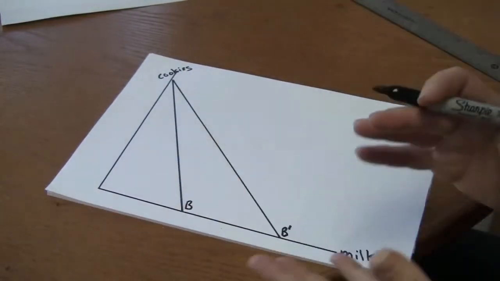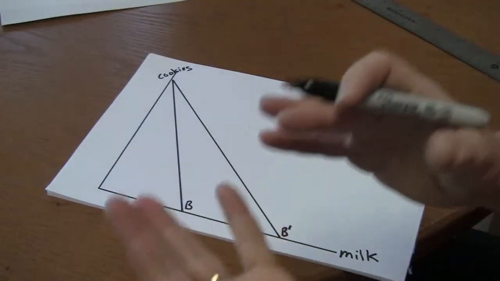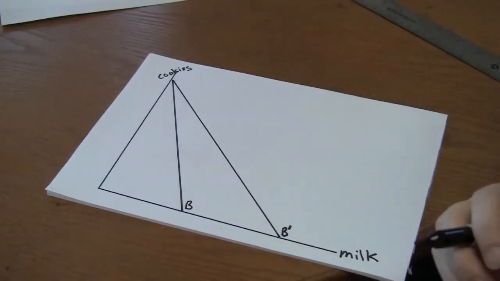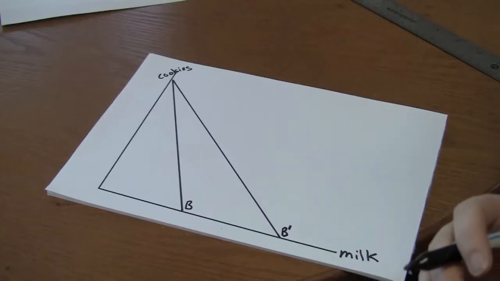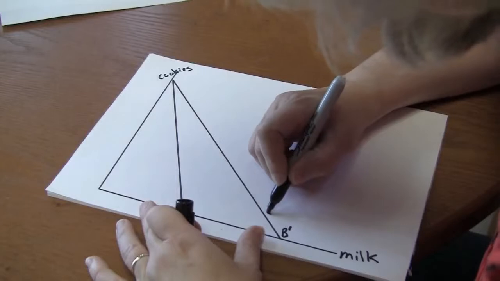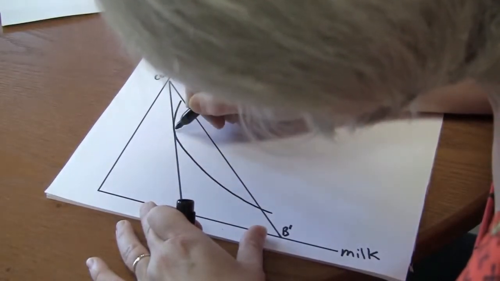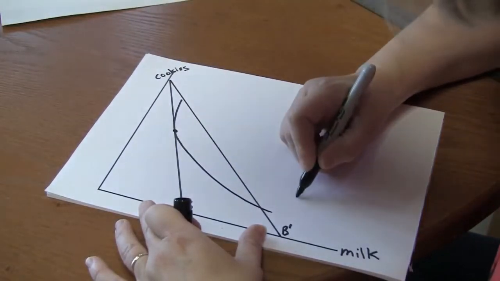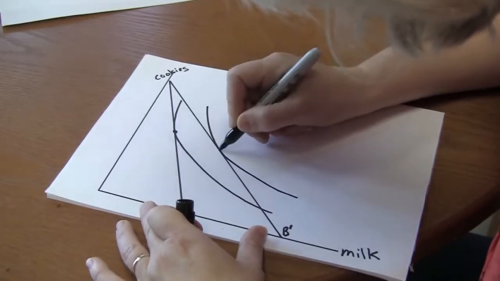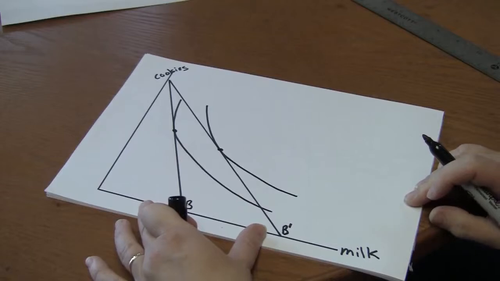Now, next thing to do is to show the consumer's optimal choice before and after the price decrease. The optimal choice is where the indifference curve is just tangent to the budget constraint. Here's the consumer's original indifference curve. Here's the indifference curve after the change in prices.